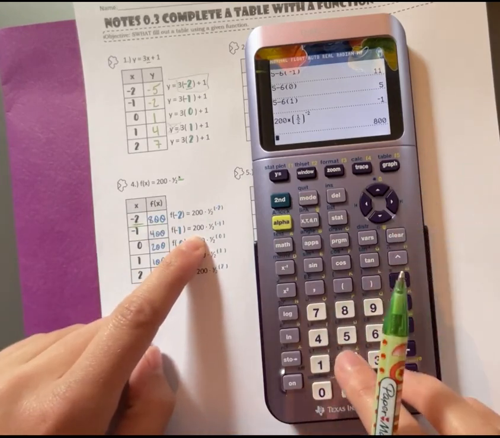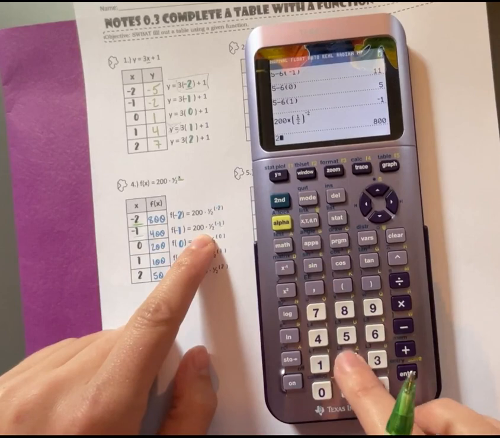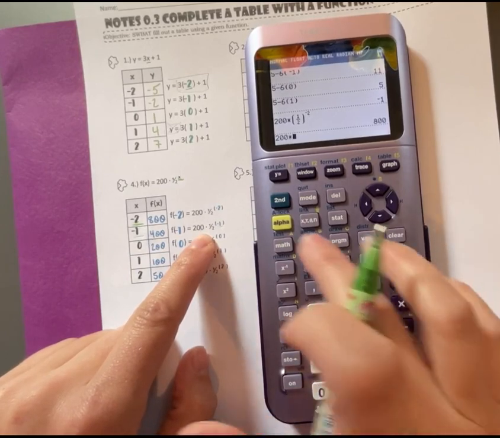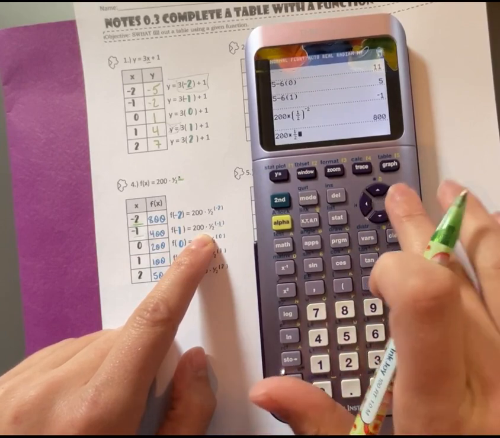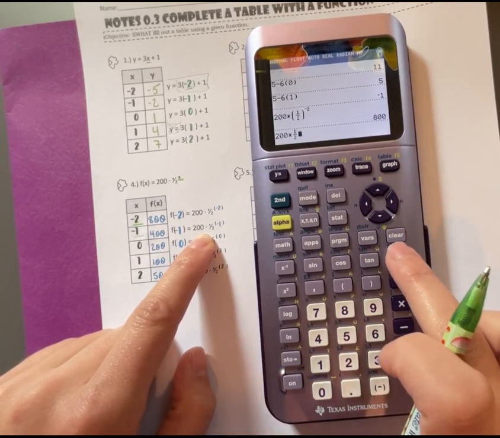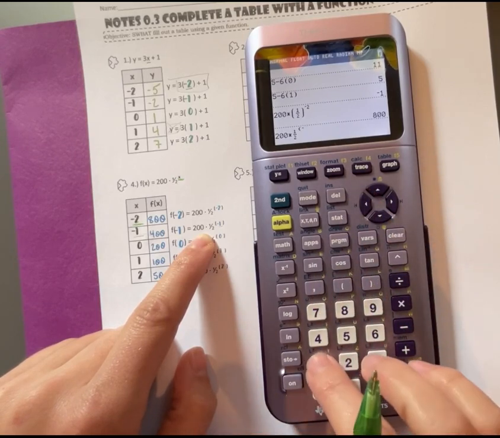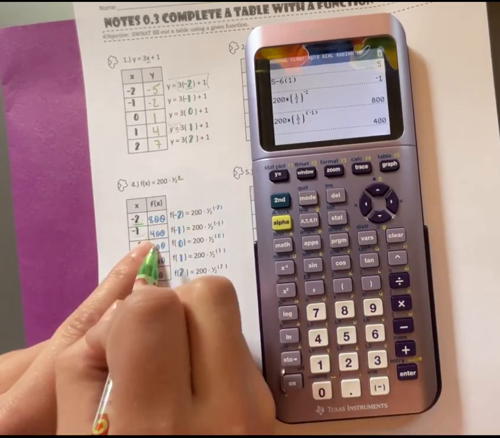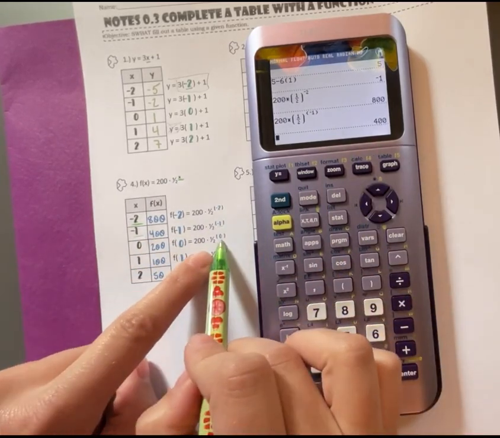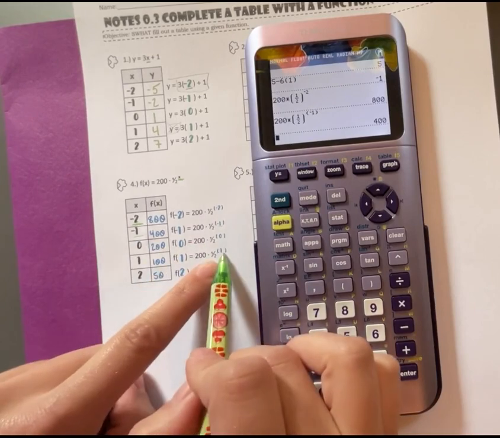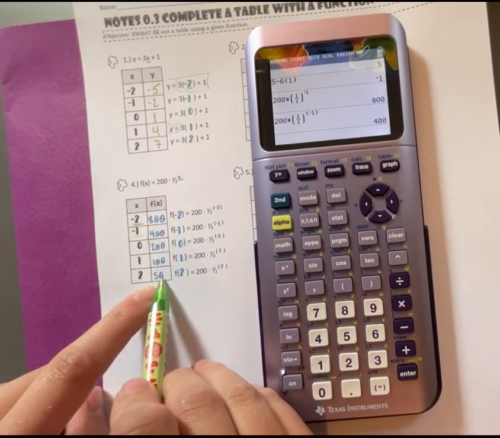Now, I can type that all in again, except this time I'm going to use a -1 for my x. So I have 200 times alpha y equals, enter for my fraction. Get out of my fraction, use the caret symbol, type in your -1. You can also put parentheses around your -1 as well. And you get that 400. And I would repeat that process for all of these. So when I plugged in 0, I got 200. When I plugged in 1 for the equation, I got 100. When I plugged in 2 into the equation, I got 50.